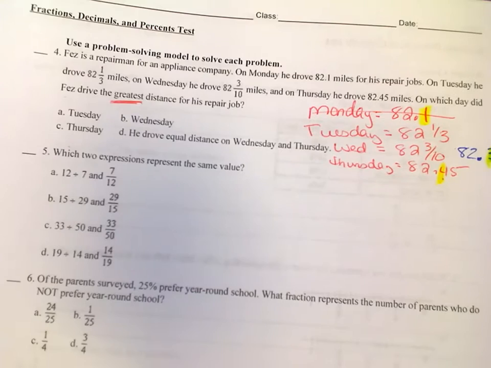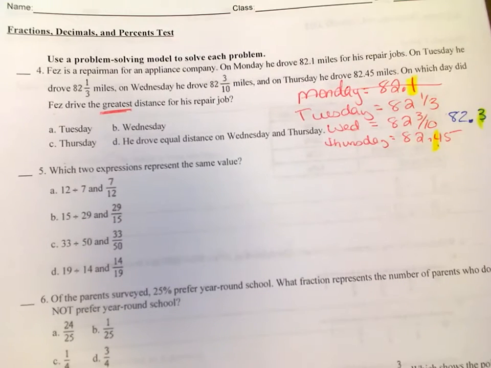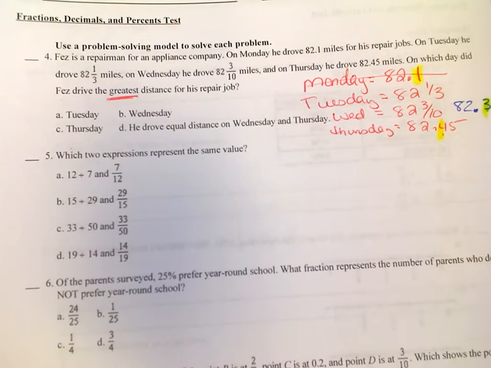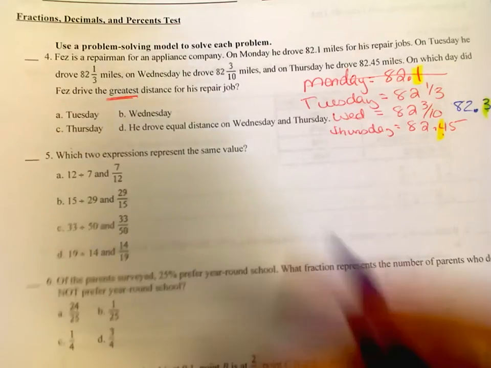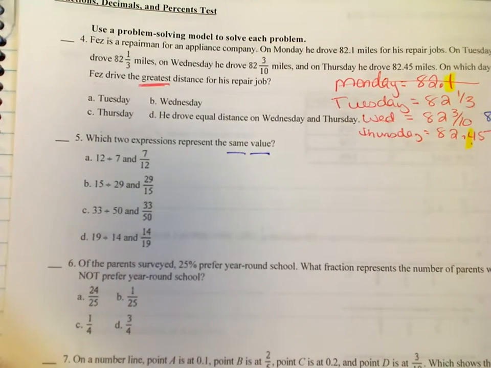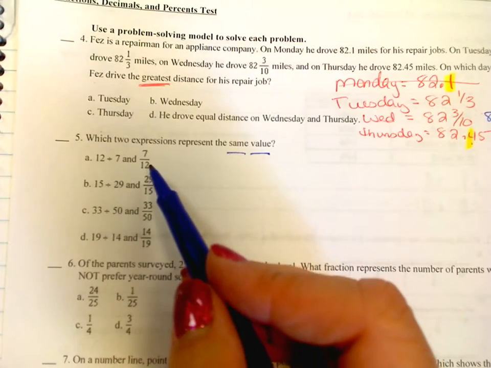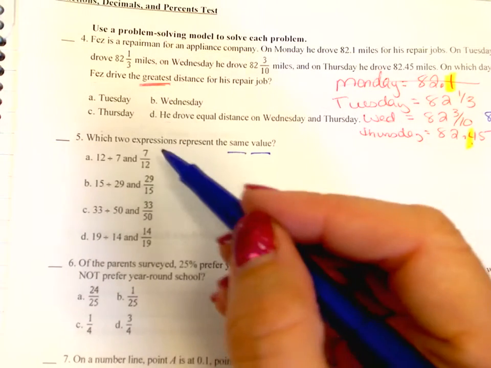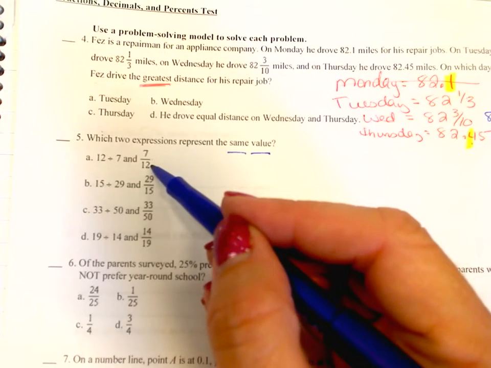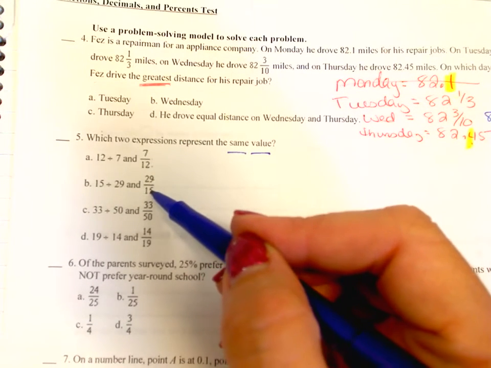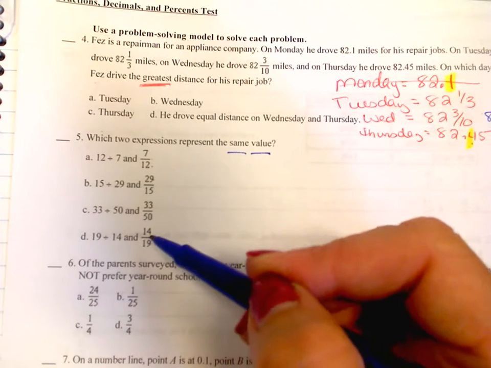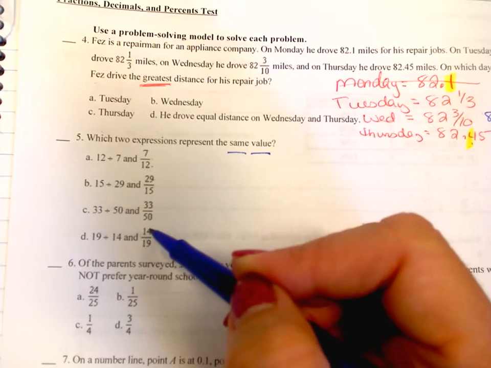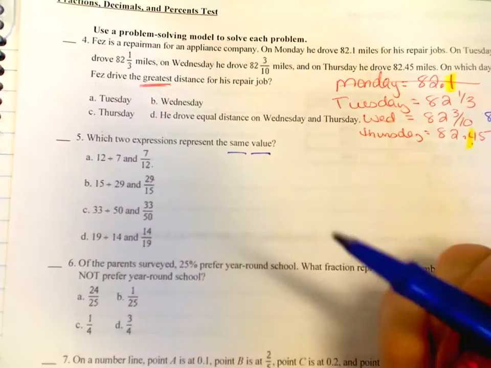Number 5. Which two expressions represent the same value? The same value. Remember, fractions are only division problems written as fractions. So this would be 7 divided by 12, 29 divided by 15, 33 divided by 50, and 14 divided by 19.